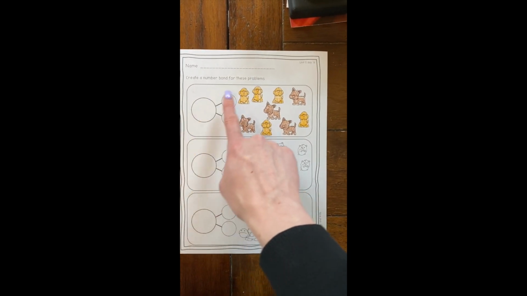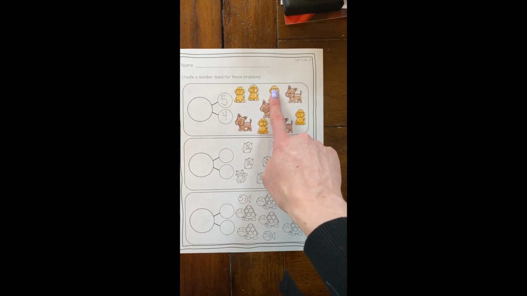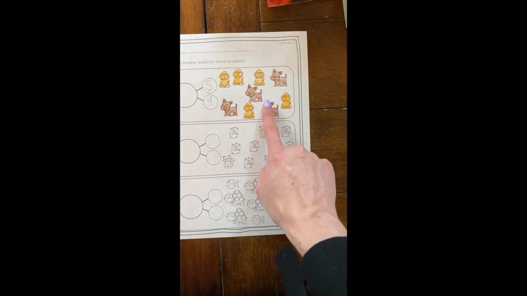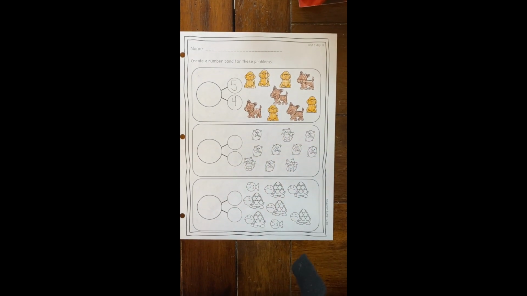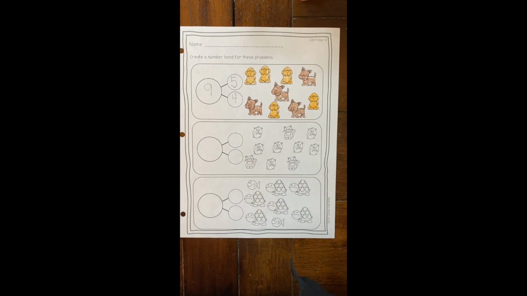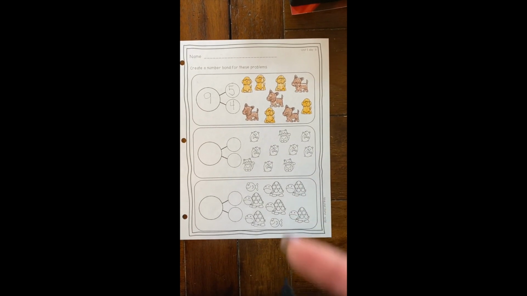So for this circle, we're going to count all of our dogs. 1, 2, 3, 4, 5, 6, 7, 8, 9. So in our whole number circle, we're going to write our number 9. You're going to do these 2 on your own.